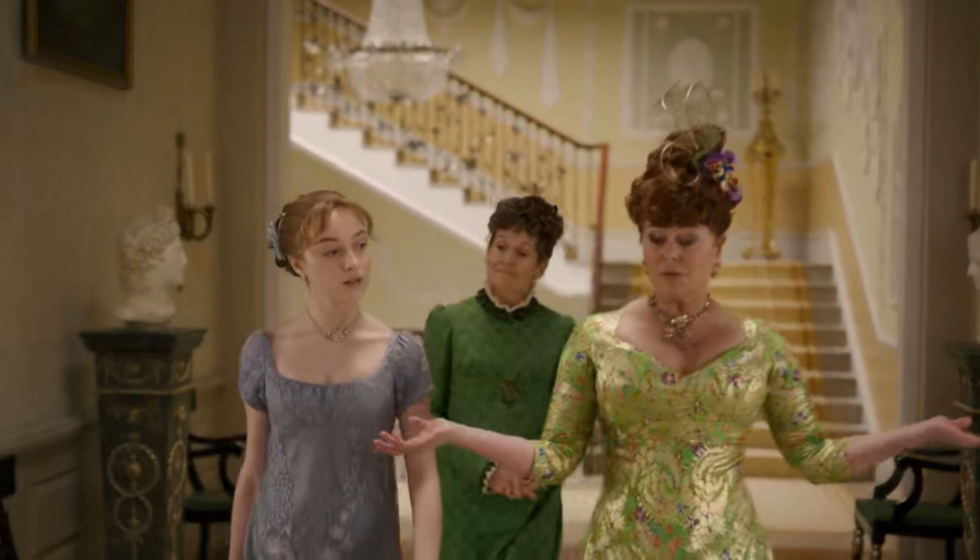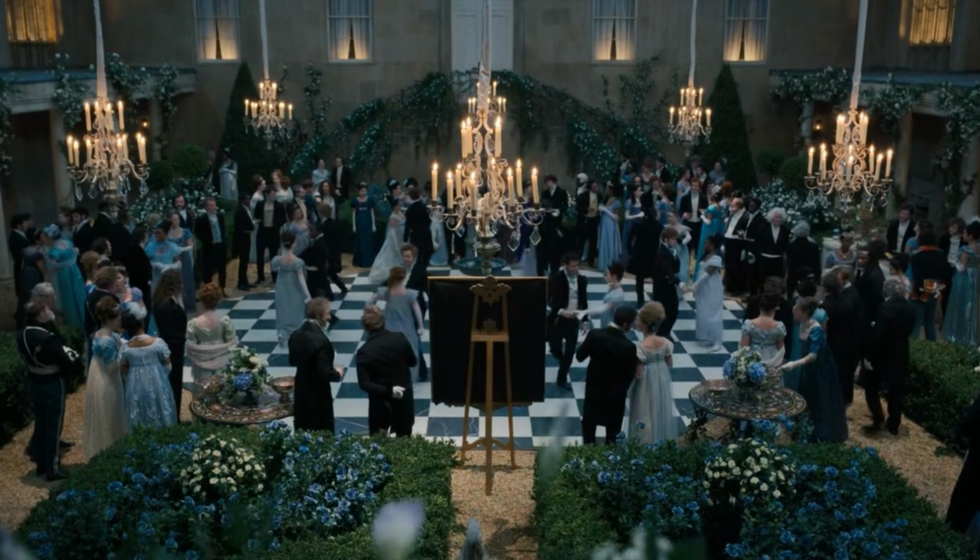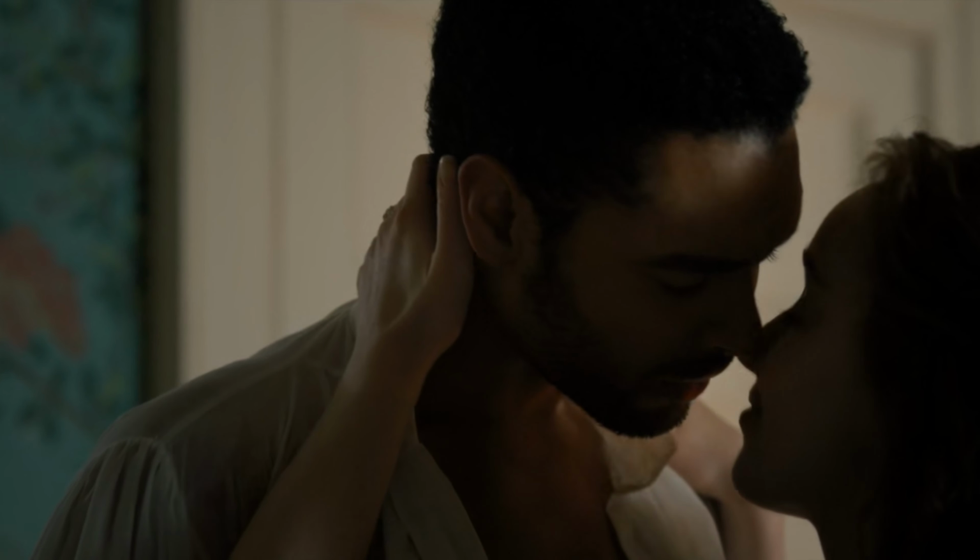The rift is further widened by the ongoing scandal involving Marina Thompson, a ward of the Featheringtons who has been revealed to be pregnant out of wedlock. The season concludes with a grand ball at Hastings House, where Daphne and Simon finally reconcile.